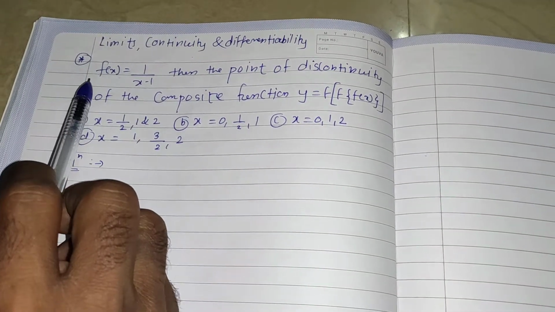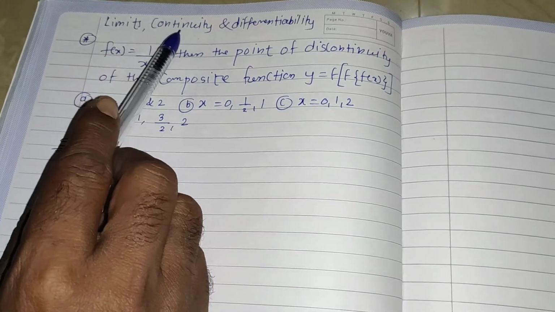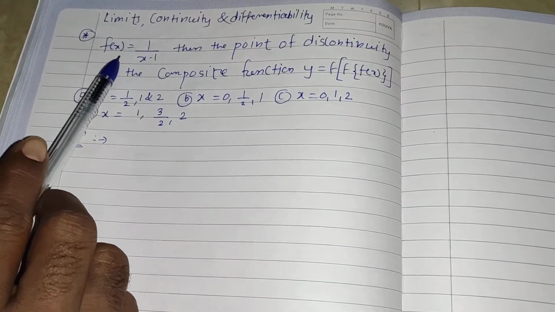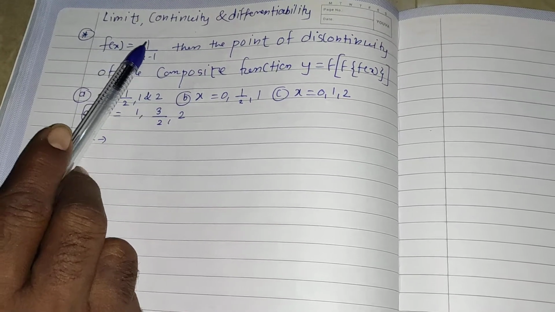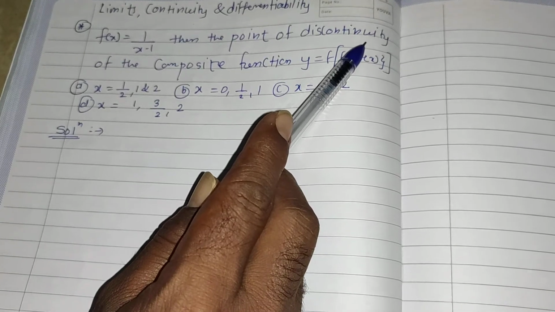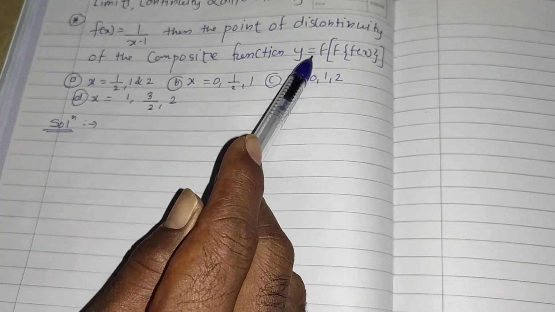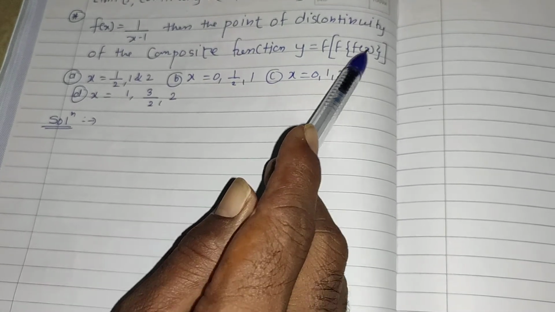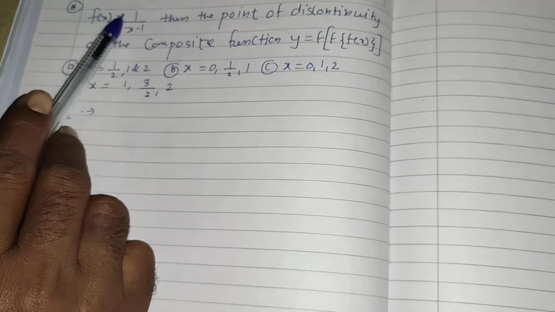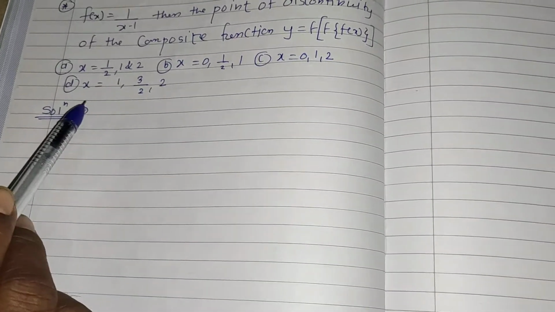Today we are studying some more sums of the chapter limits, continuity and differentiability. Here is one sum. f of x is equal to 1 upon x minus 1, and we have to check the discontinuity of the composite function y is equal to f of f of x, where our original f of x is 1 upon x minus 1. And here are the options.